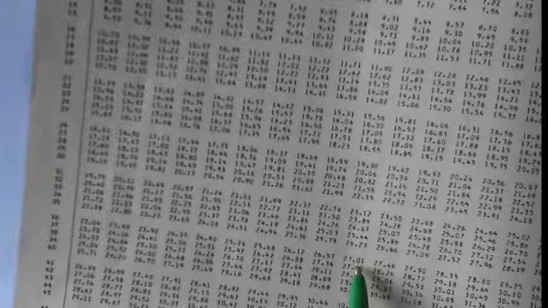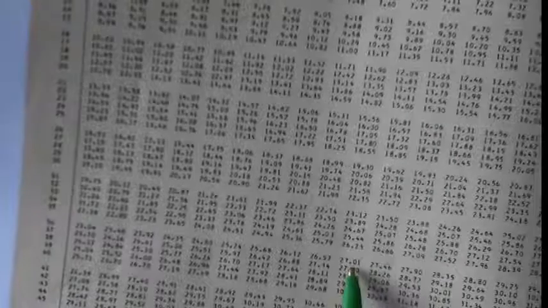27.29. Well, we have a toss-up here between 27.01 and 27.46. So it's kind of right in the middle of there. So it's going to be between, as we go up, 16 and 16.5.